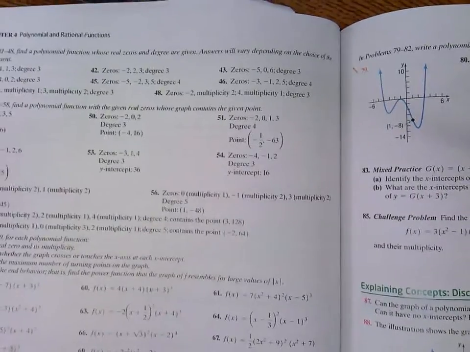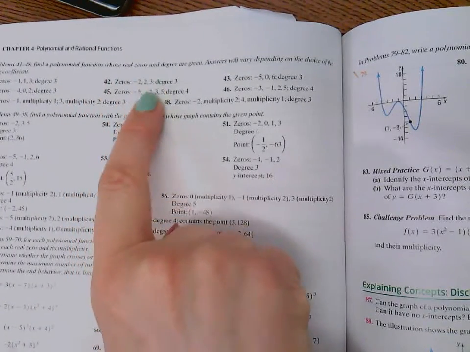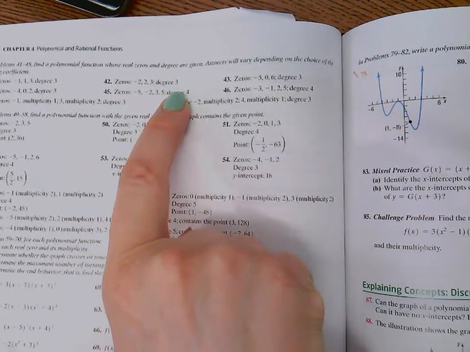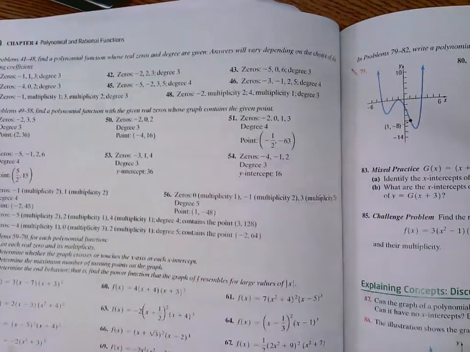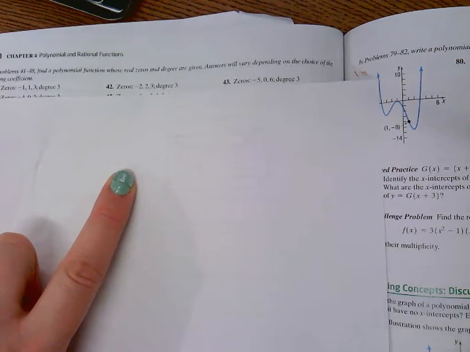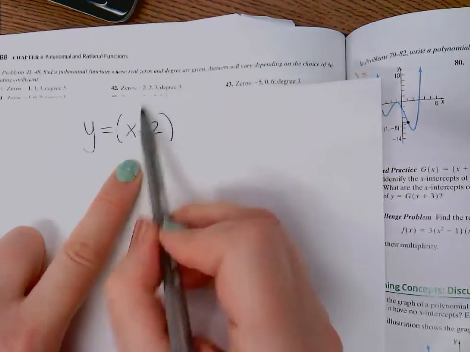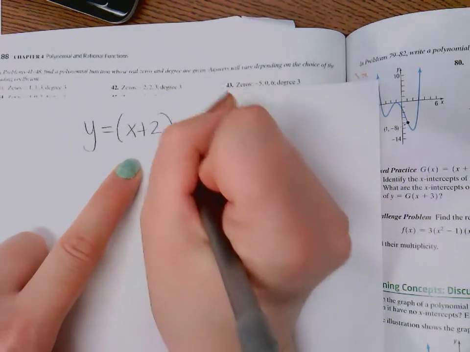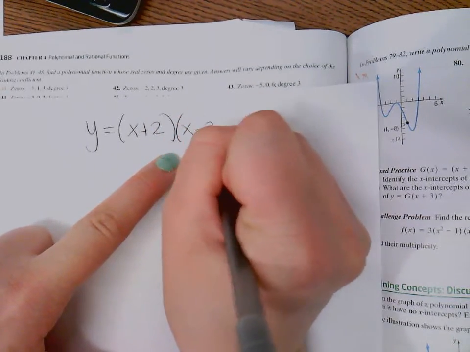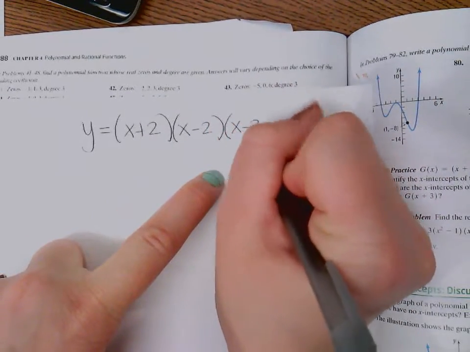Okay, and then you asked for page 187. I'm assuming you meant this problem right here. So we're finding a polynomial function that has these zeros and is third degree. So there's more than one answer, but it's going to be y equals x plus 2, because that would have a 0 at -2, times x minus 2, because that would have a 0 at 2, times x minus 3.